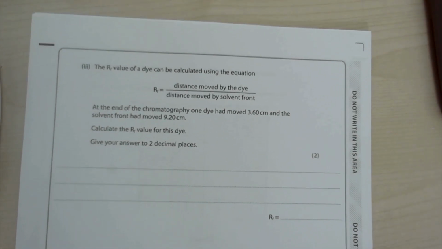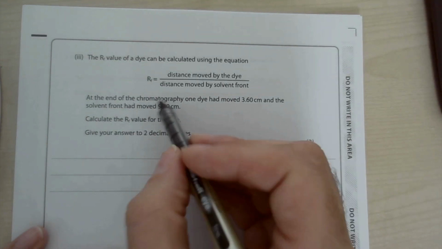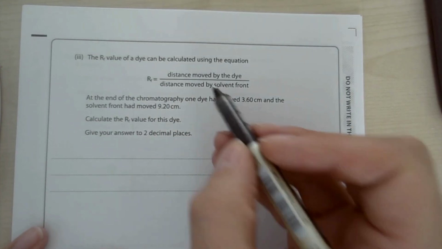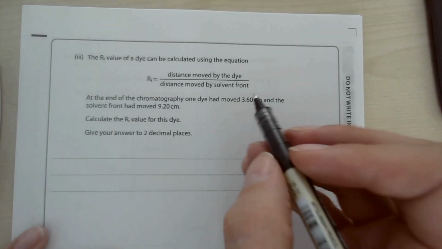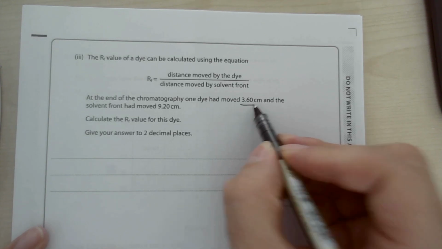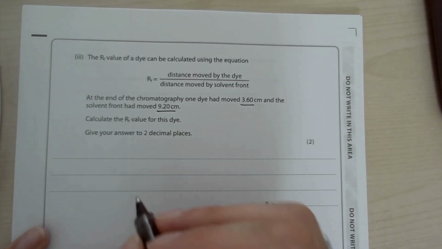Then we had to calculate the RF value for this dye. And we've been given the formula for working out. So RF is distance moved by the dye divided by distance moved by the solvent front. We've been told that the dye had moved 3.6 centimetres and the solvent front had moved 9.2 centimetres.